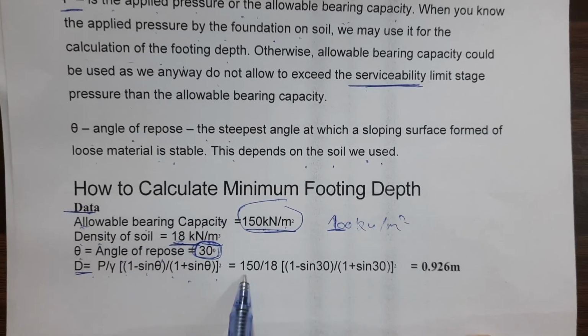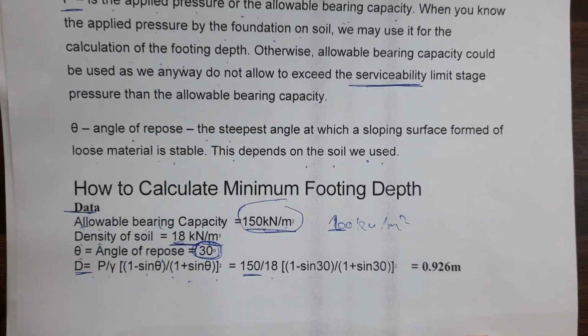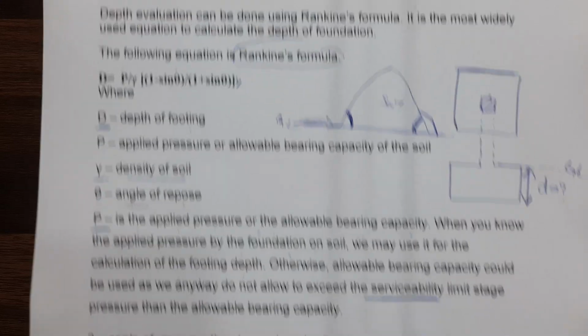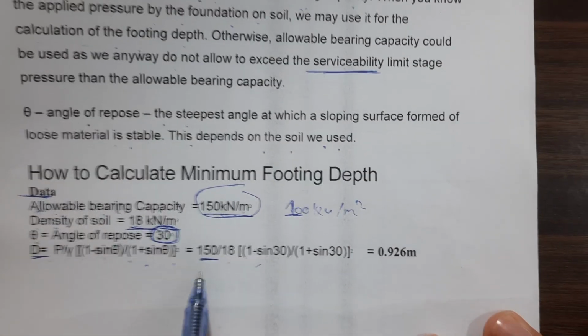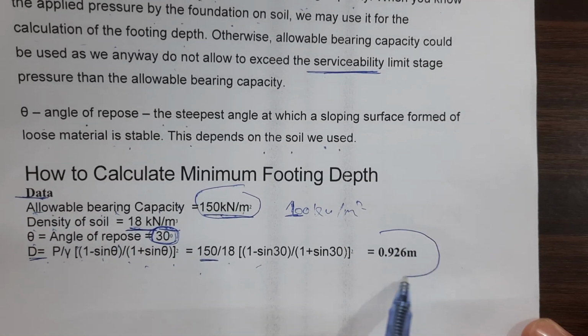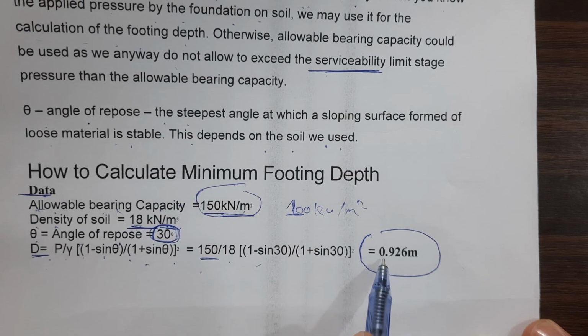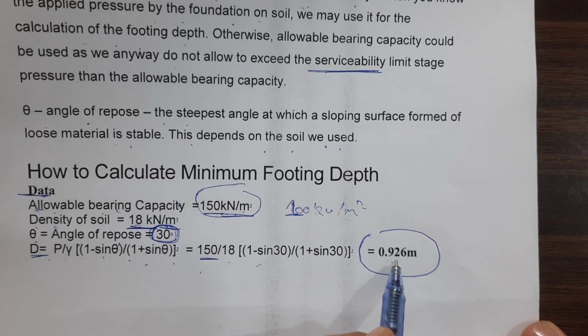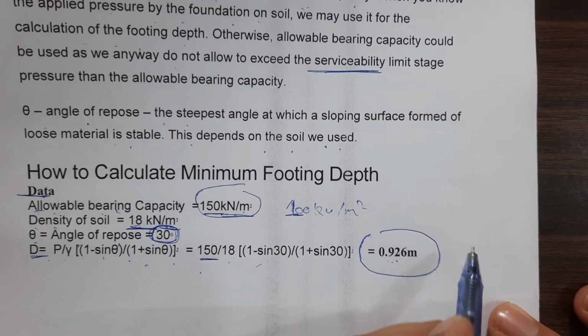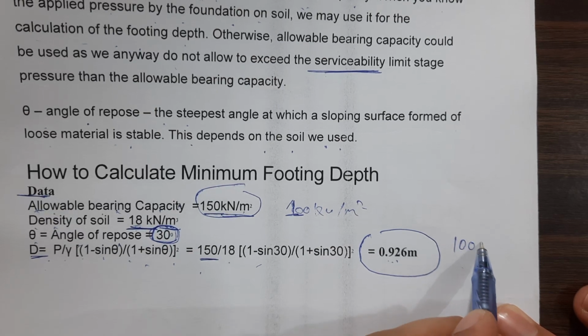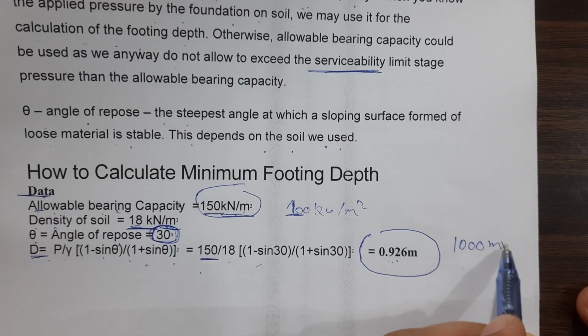When you put in the values, 150 divided by 18, where 150 is the allowable pressure as I discussed, and do the calculation, the required depth of the footing is 0.926 meter. Normally you can say 1000 millimeter or 1 meter.